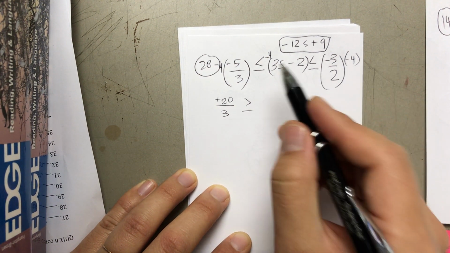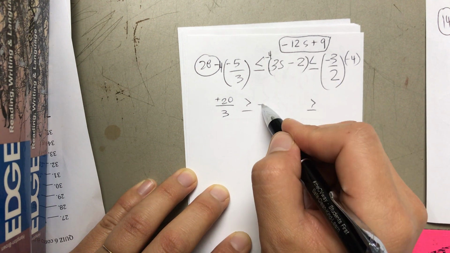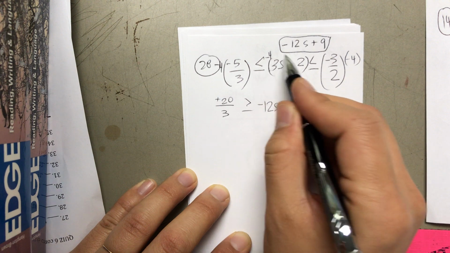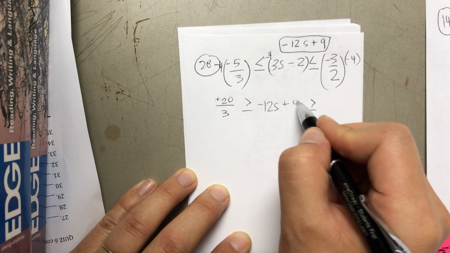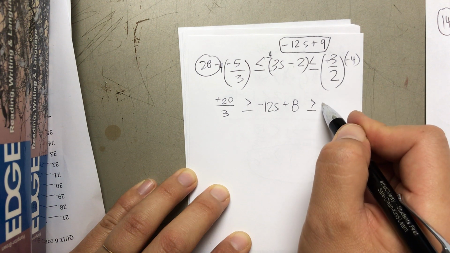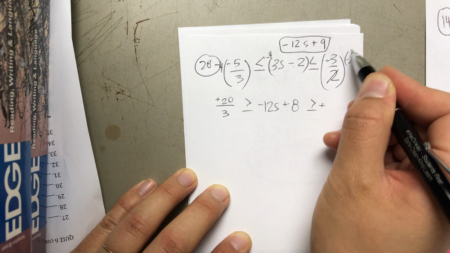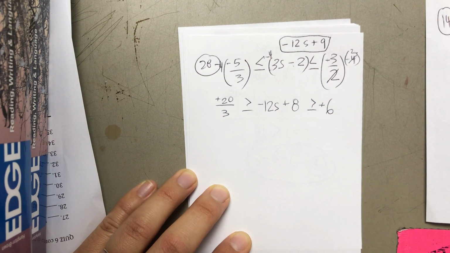And then right here, -4 times 3 is going to be -12s. Negative times a negative is going to be a positive 8. Okay, and this is going to be a positive because negative times negative is positive. And the 2 could divide into the 4, making that a 2. So 3 times 2 is 6.